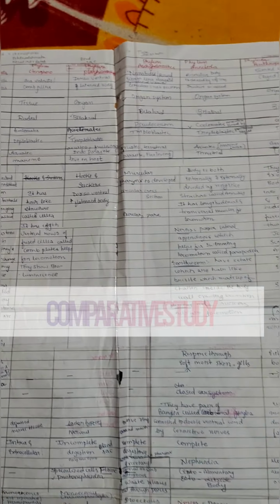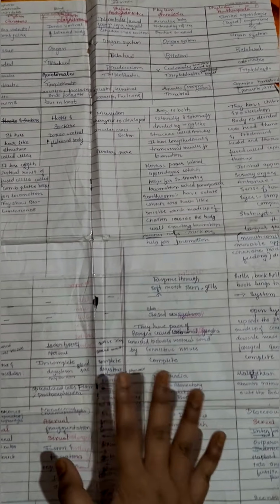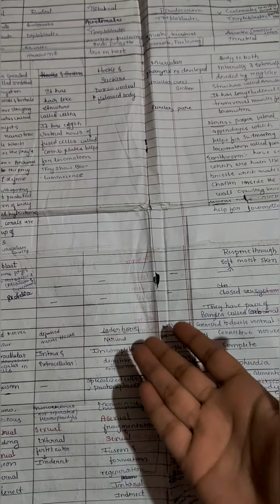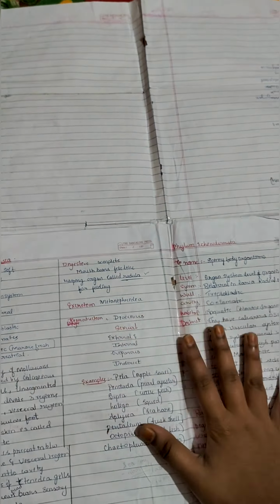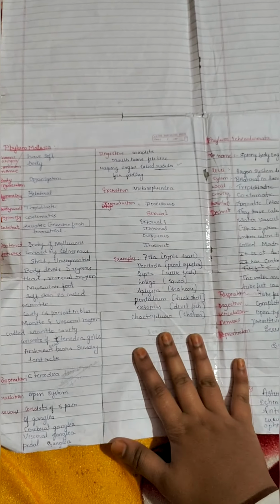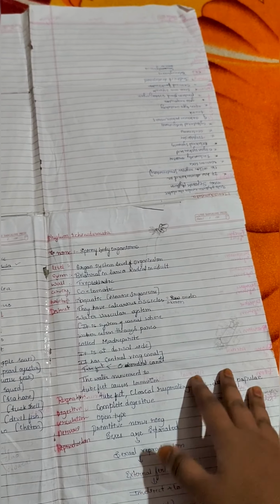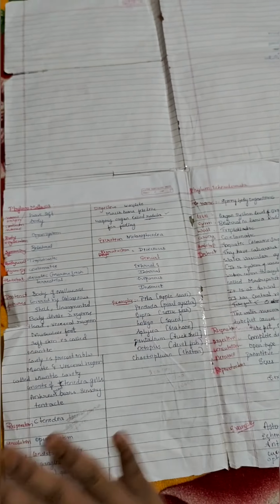Can you see, I have written all the things. I know you can't read this clearly, and you can also see its condition, because this is what I was using during my class 11th. I prepared all the kingdoms on this particular page.